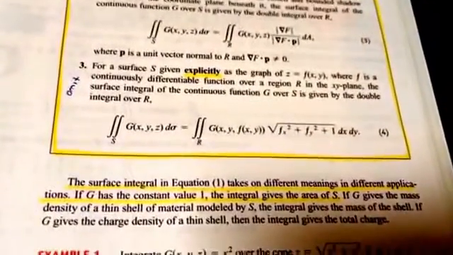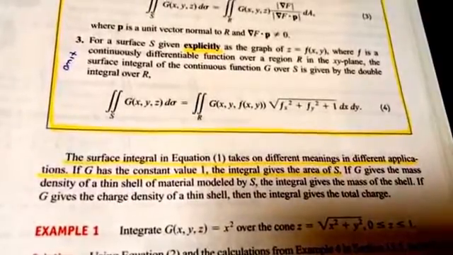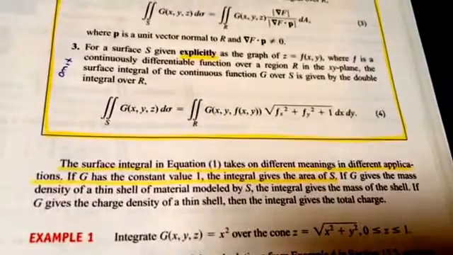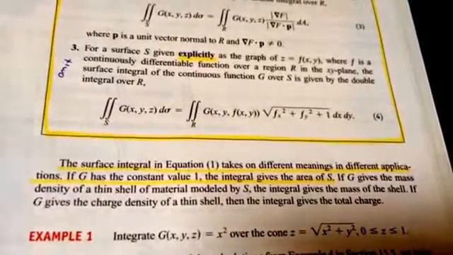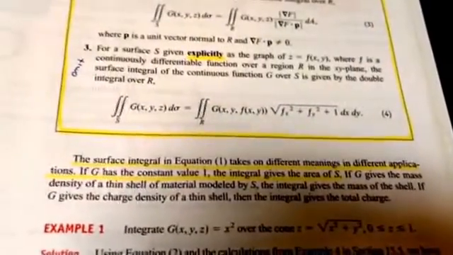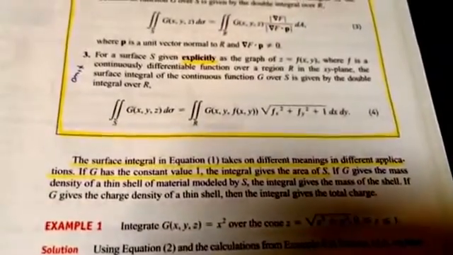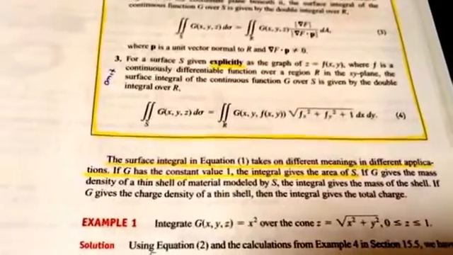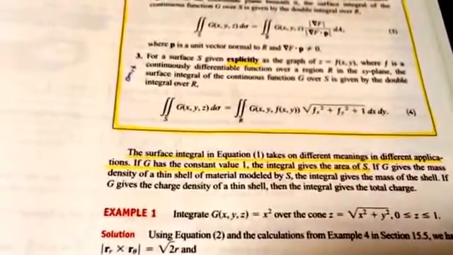And then down here, this is page 881, it tells you that depending on the situation, there are different applications of these surface integrals. But one application is if the function g is just a 1, then remember from before, if you have a double integral of 1, then it represents area. So it's the same thing here. If the function g is a 1, then what you're finding is area.